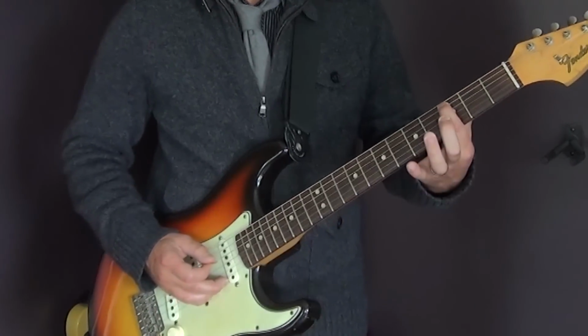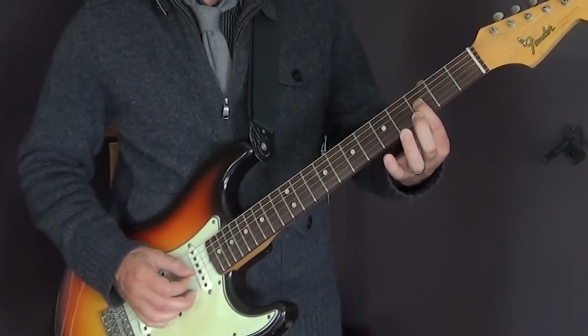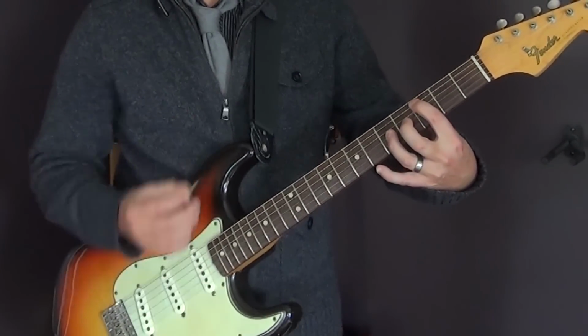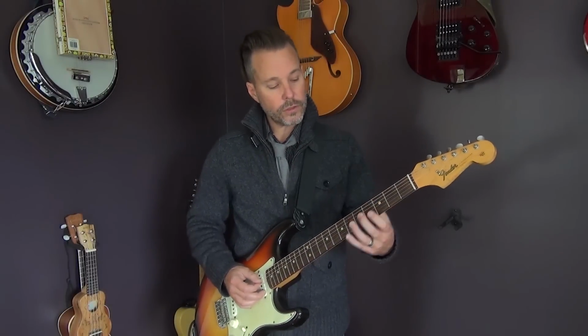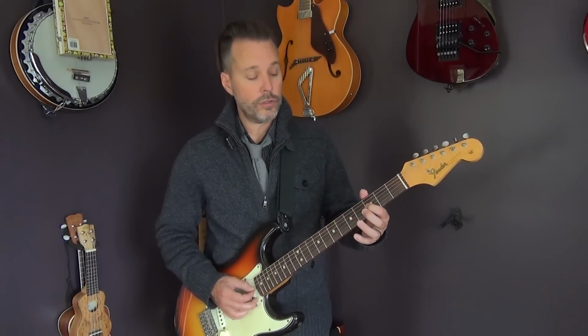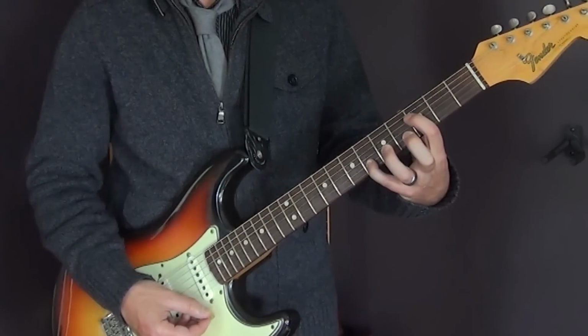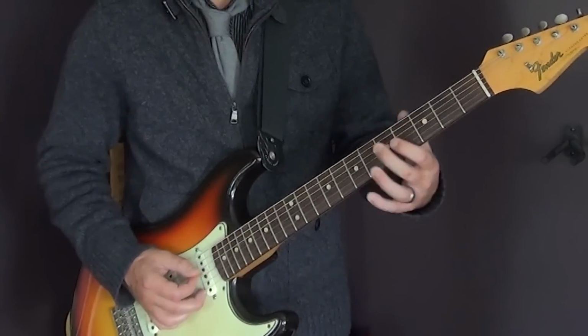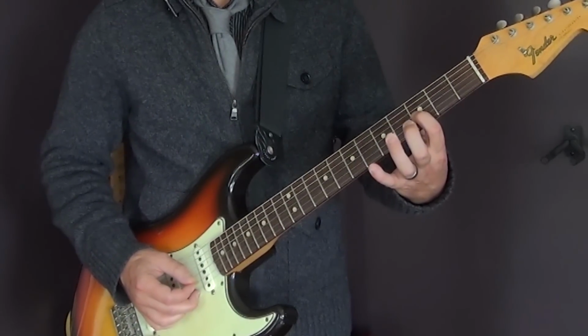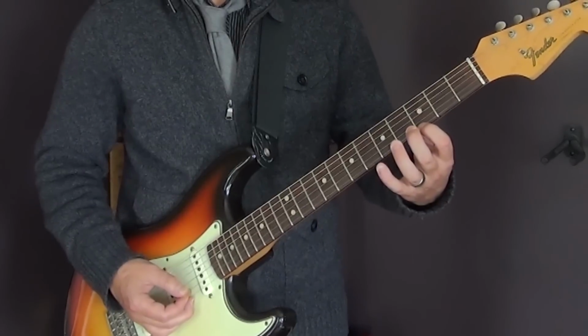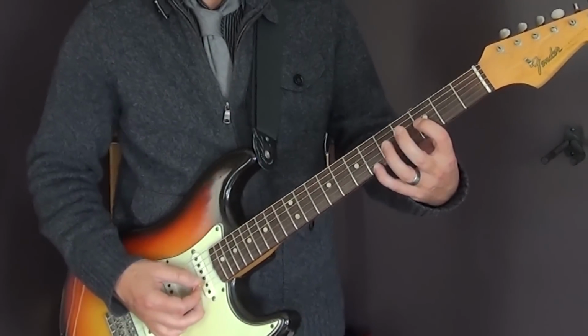This is a C, and I want to find another C. I go down 2 strings, up 2 frets, and there's another C. Now, for the 4th and 3rd string, we're going to go down 2 strings and up 3 frets to find our octave. You'll notice that in the PDF there. So for the 3rd string here, if I want to find its octave, I go down 2 strings and up 3 frets.